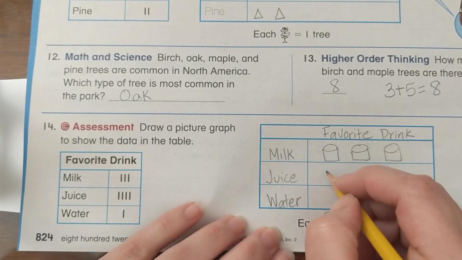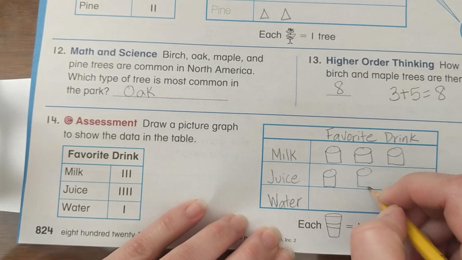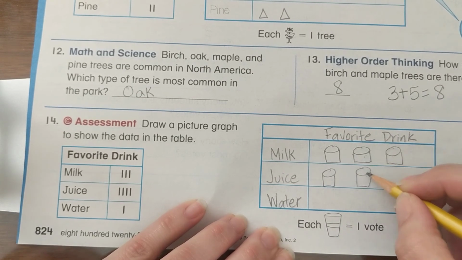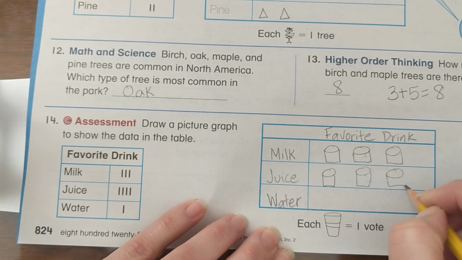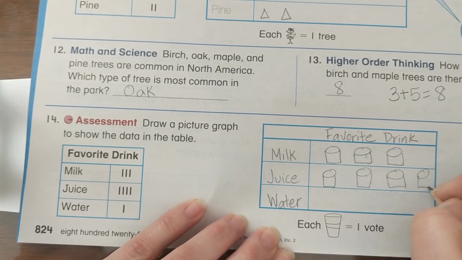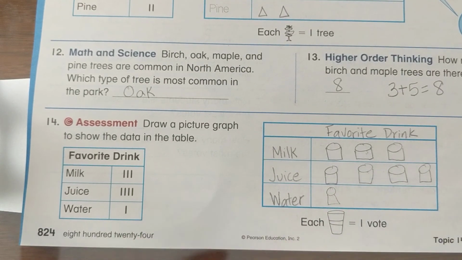Juice needs to have 4. I'm lining it up so my second one's right below the second one of the row on top of it. The third matches the third one. And water had 1. Okay.